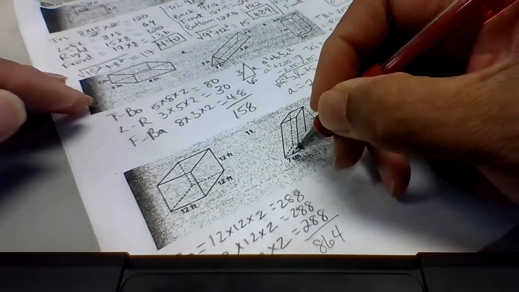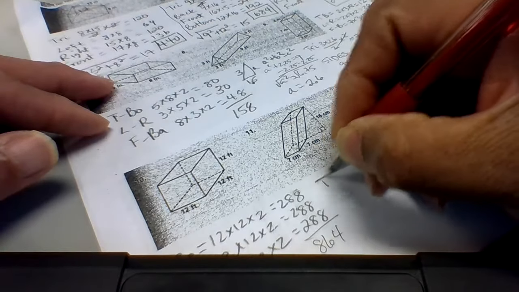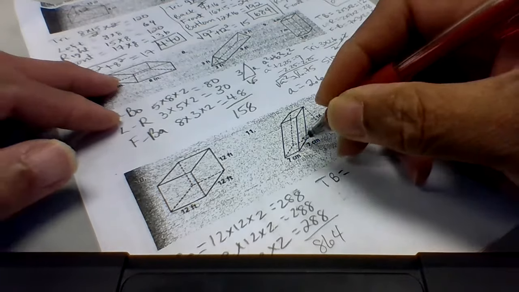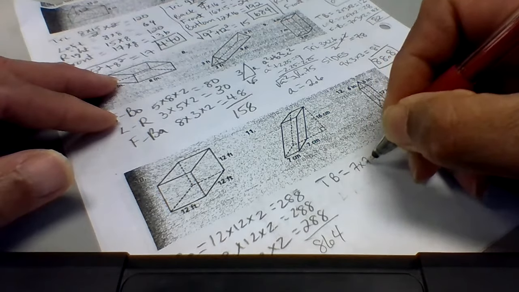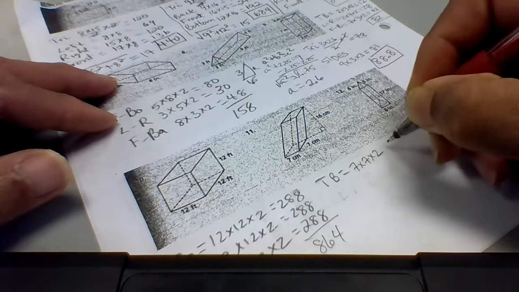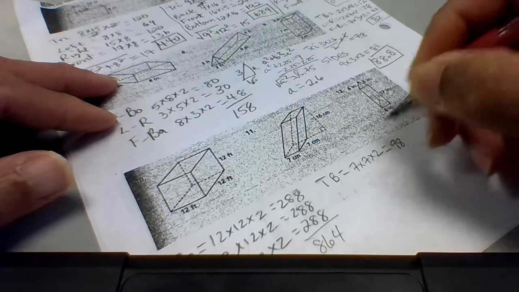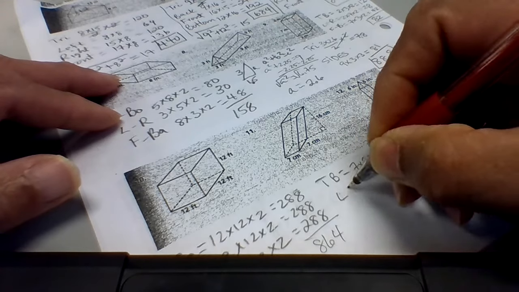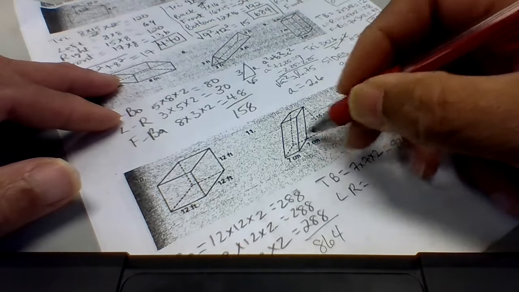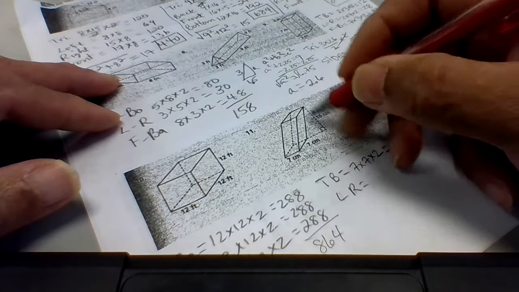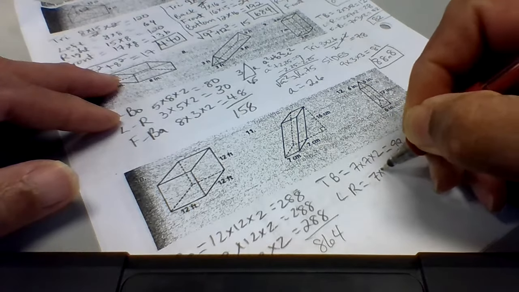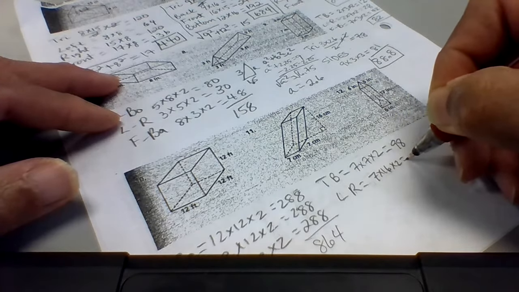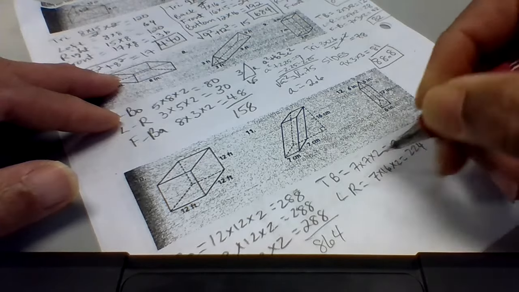So if you take a look, the top and the bottom. Top and bottom is 7 by 7, and then I have two of them. So that's going to give me 98. I have left and right. Left and right is 7 by 16. And I have two of them. So that's going to give me 224.